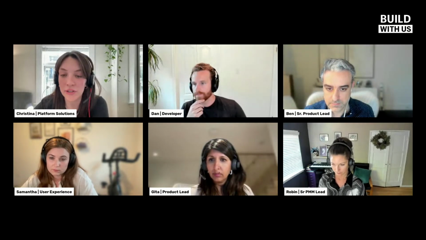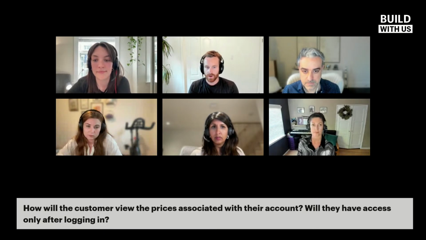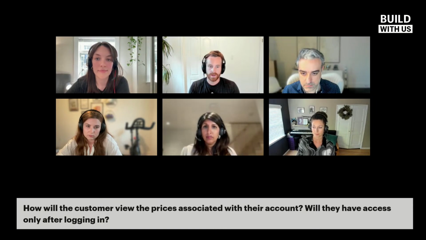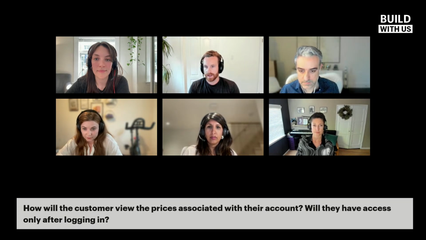Perfect. How will the customer view the prices associated with their account? Will they have access only after logging in? Yeah, I can take this one as well. So yes, specific customer prices are only visible after they've logged in, and this just allows more complex pricing scenarios. For example, you can have multiple catalogs assigned to the same location, each handling a different currency, and that would enable you to really fine tune your currency conversions.